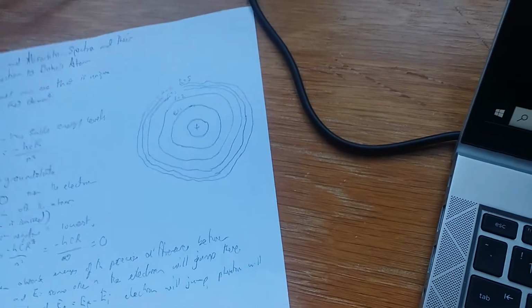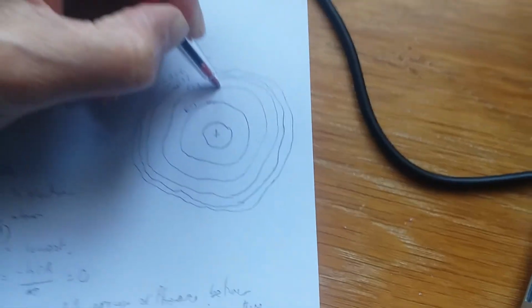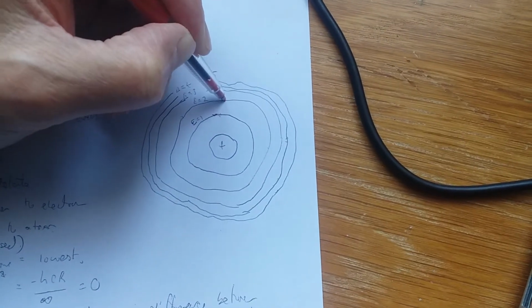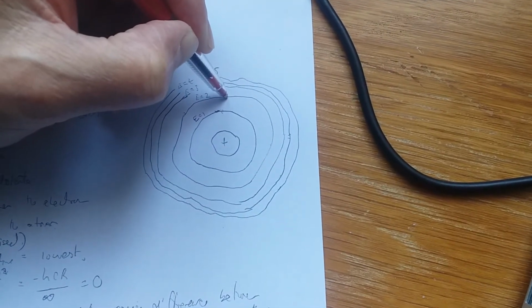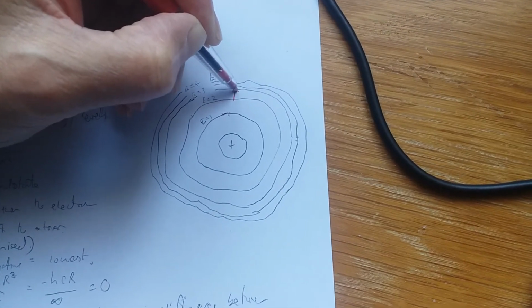So let's say that we've got an electron out at number 2. And it absorbs a photon whose energy is exactly equal to the difference between E2 and E3. It will jump up there.